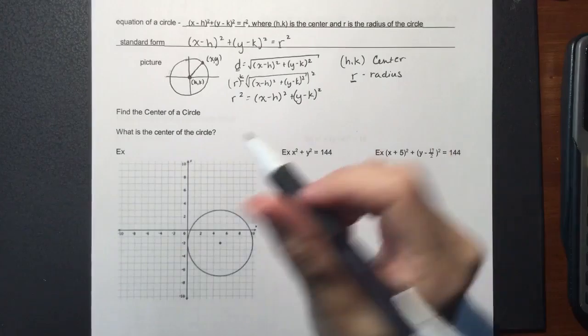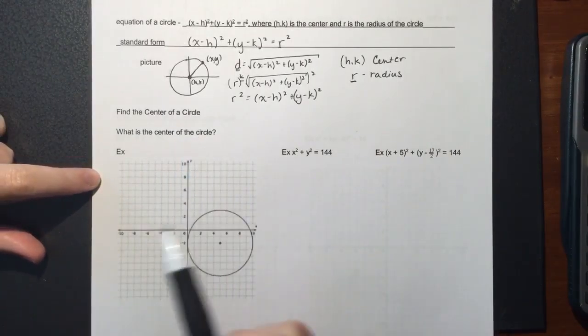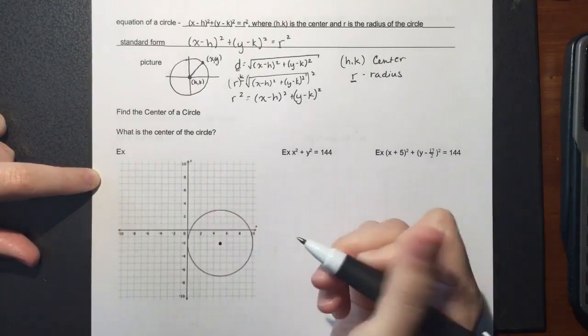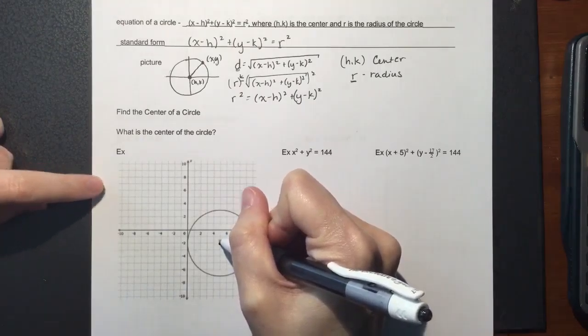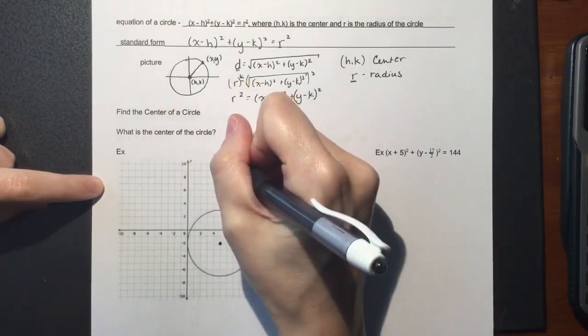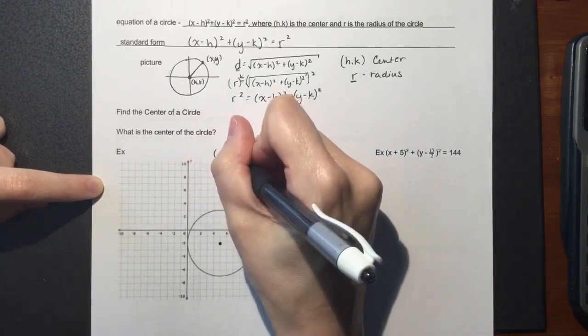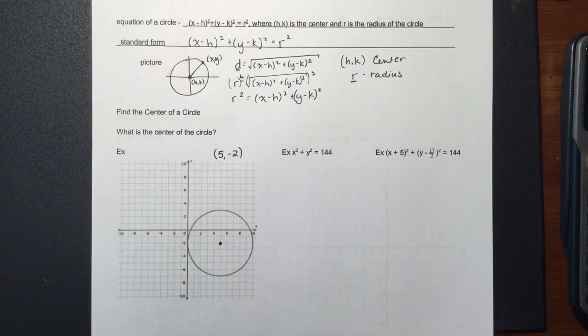Okay, if we start trying these out, it wants to know what is the center of the circle. Whenever you're looking at it on a graph, it's not too bad. You just find the point that's in the center, and they're always going to make it a dot, and you just figure out what the coordinates are for that. In this case, the center of the circle would be (5, -2), and there's the center of your circle.